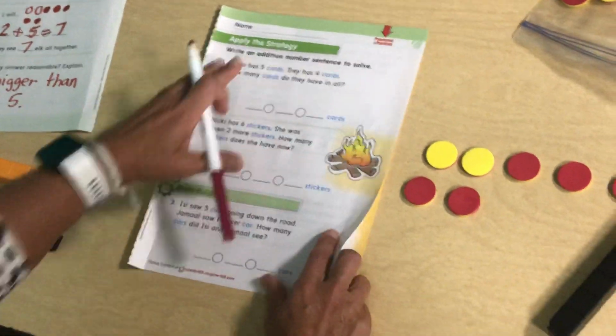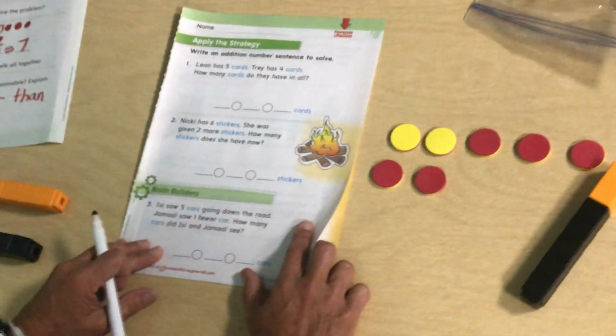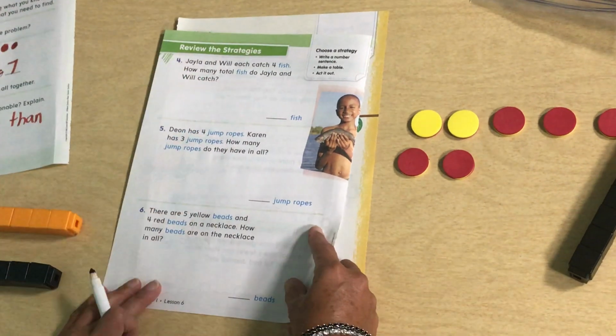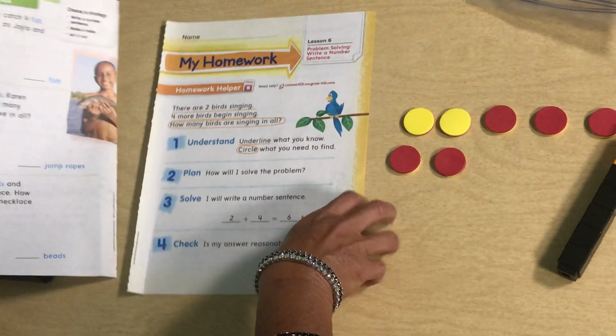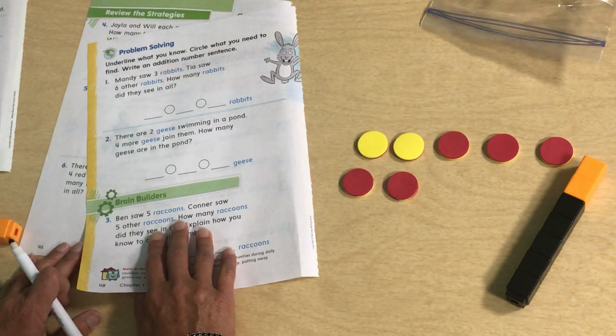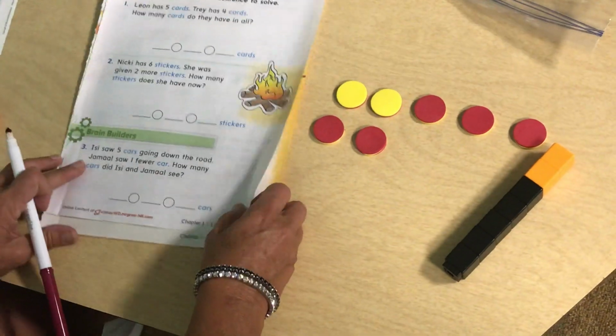So you're going to work on this at home on your own. Apply the strategy. You're going to practice that yourself. And don't forget to do the back side. And then you also have your homework page. So don't forget to do both sides of your homework. All right, good luck.